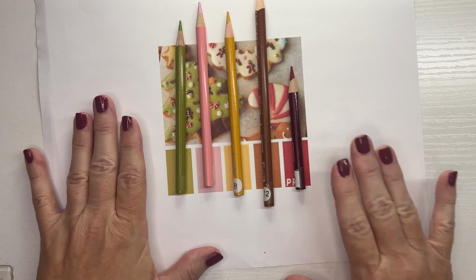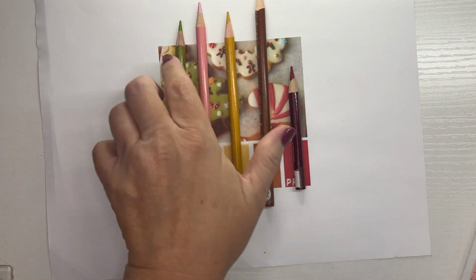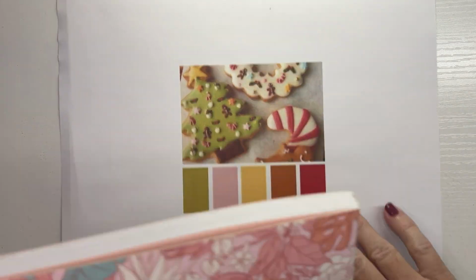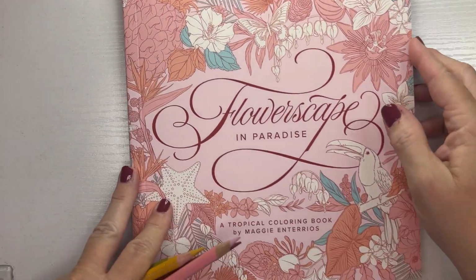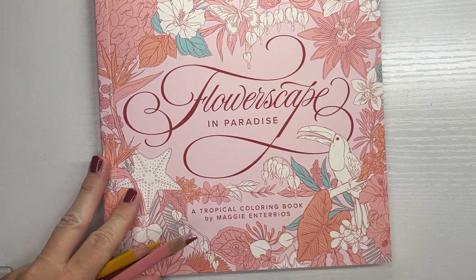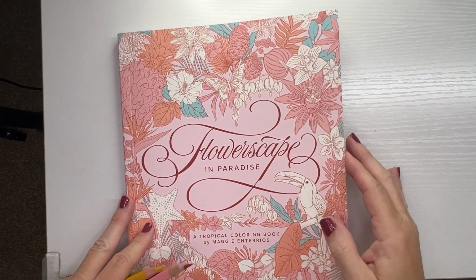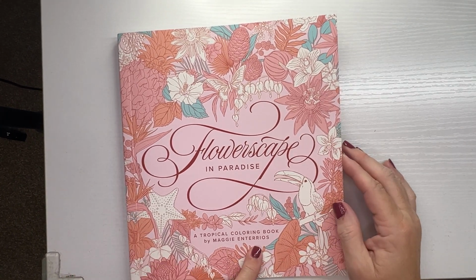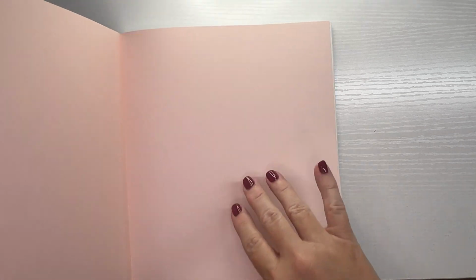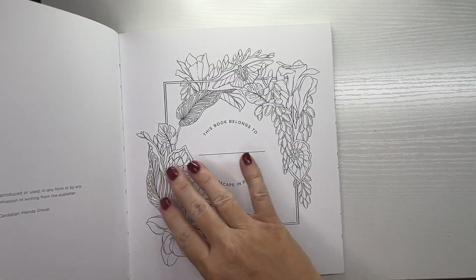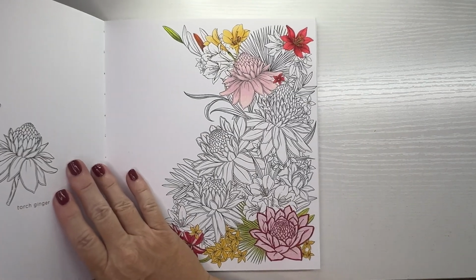So what does that mean, straight color? So I picked out a page in the Flowerscapes in Paradise book. Oops, let me see if that is in focus. By Maggie Enterrios. I hope I'm saying that correctly. And I've got a page picked out here that I started.